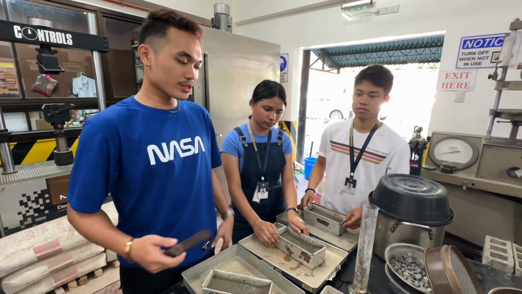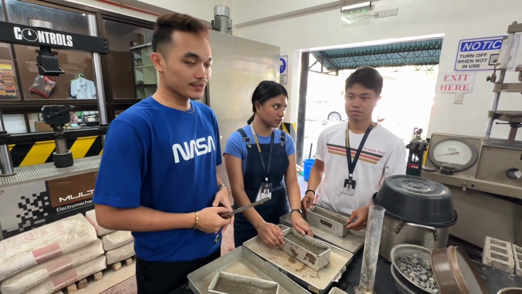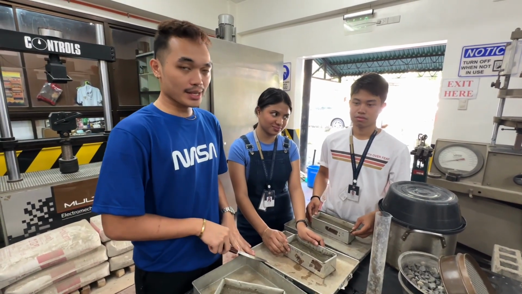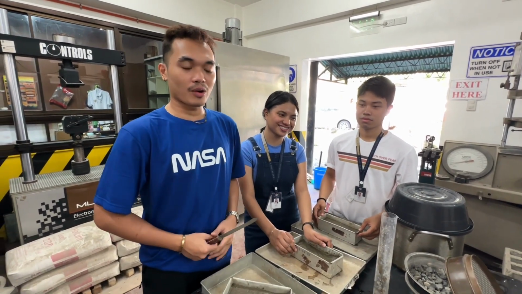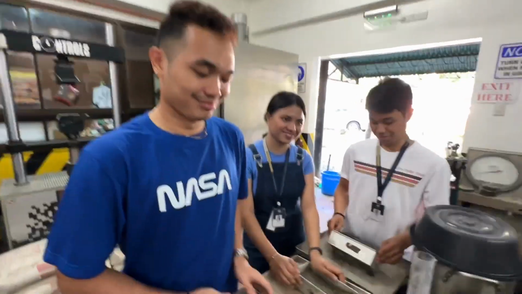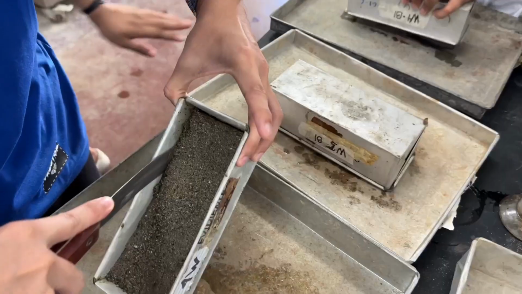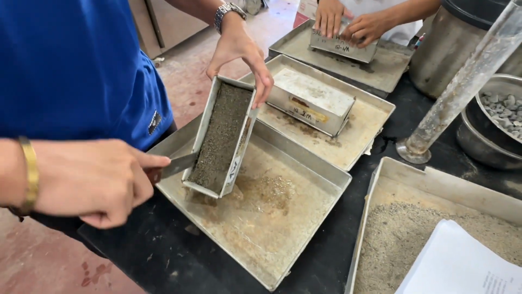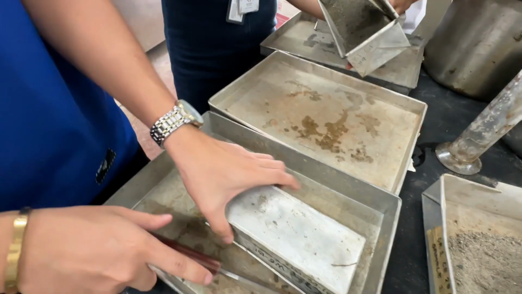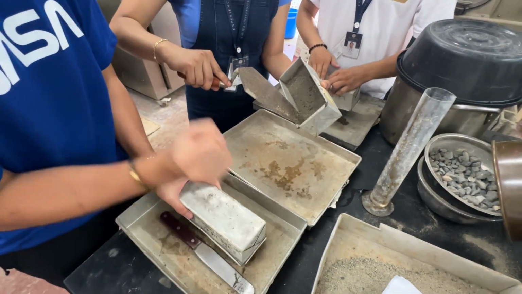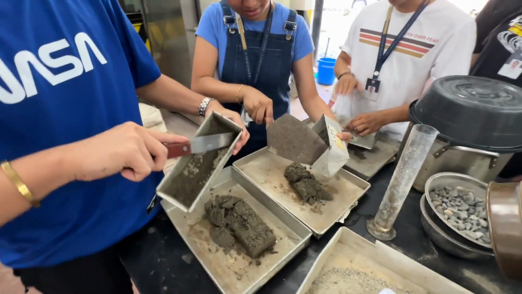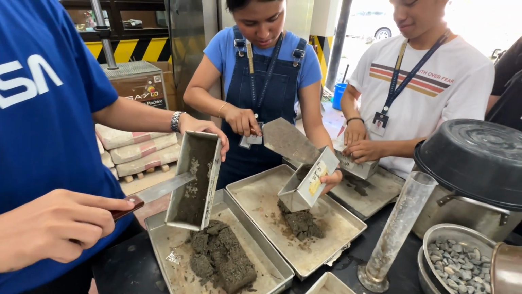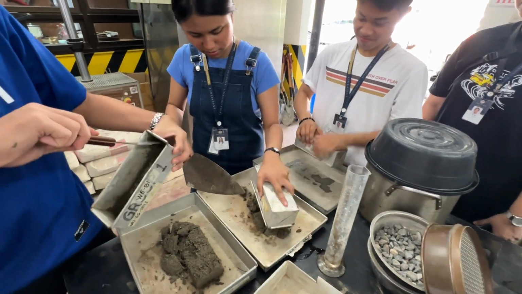Hello everyone, now we are going to transfer these samples into the tin pans and then weigh them, and then we're going to oven dry them for 24 hours. So let's go! Tap method. Tap the samples for 24 hours.